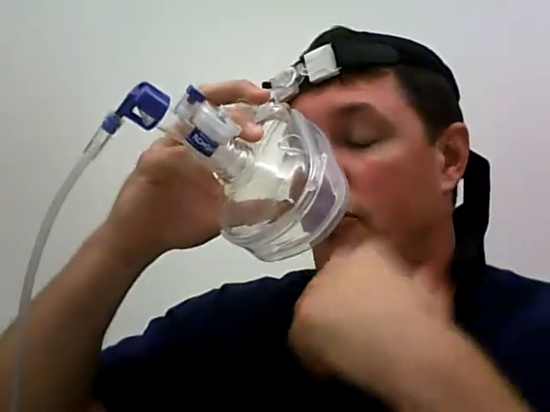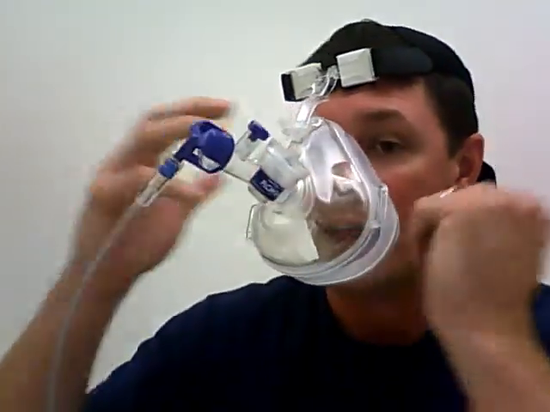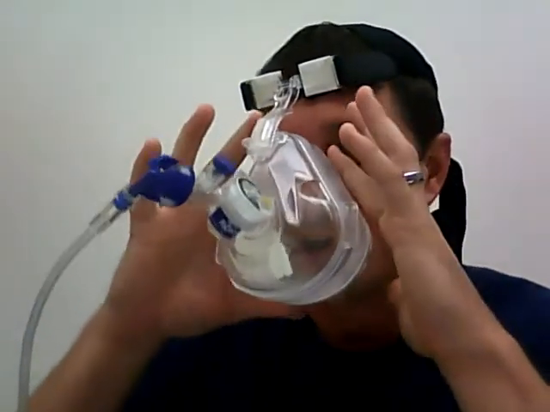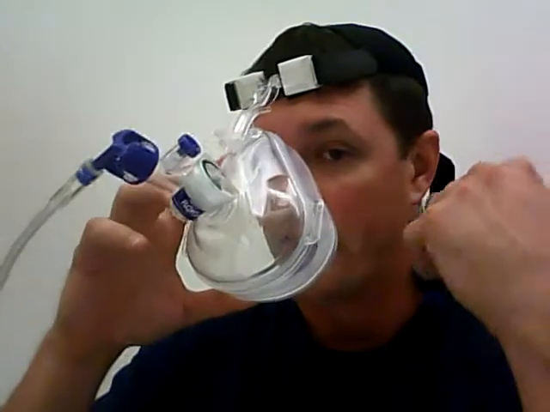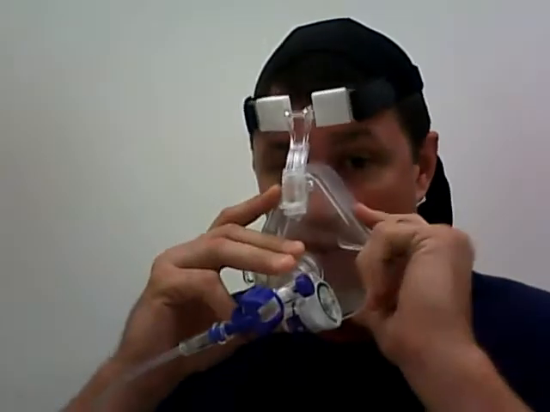It's important when you're putting this on that you get a proper seal all the way around. If you don't get a proper seal, then that air is not going to be forced in the way it's supposed to. So after you put it on, you want to feel around and make sure there's no excess air coming out on the outside. This is how you put it on.